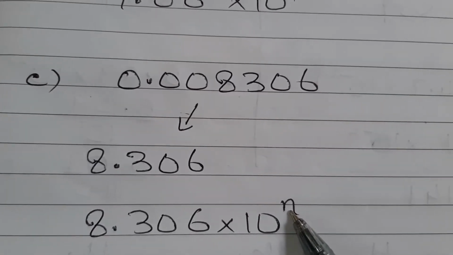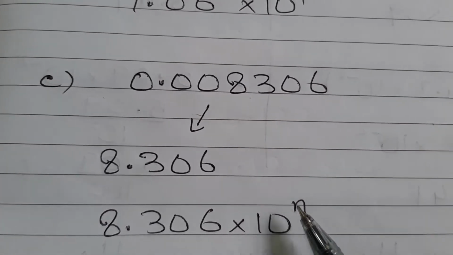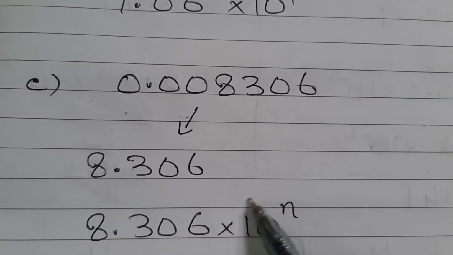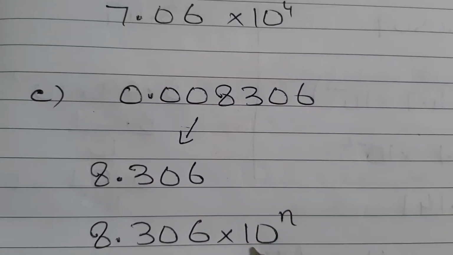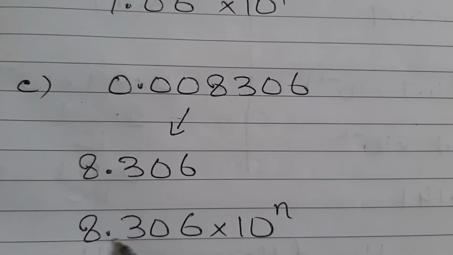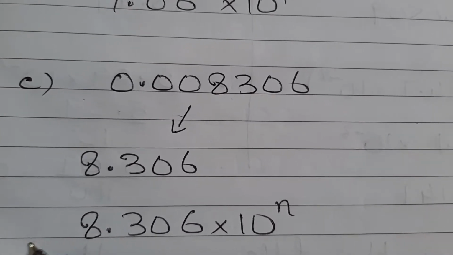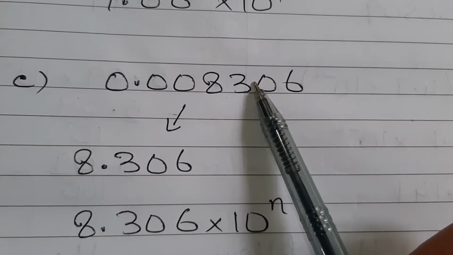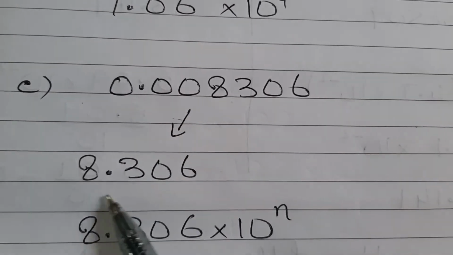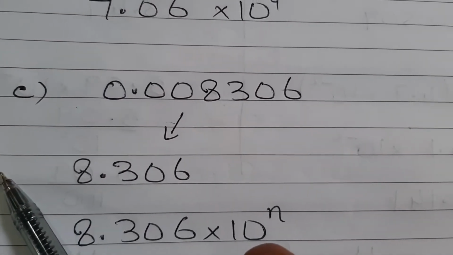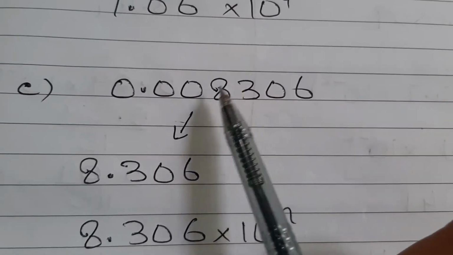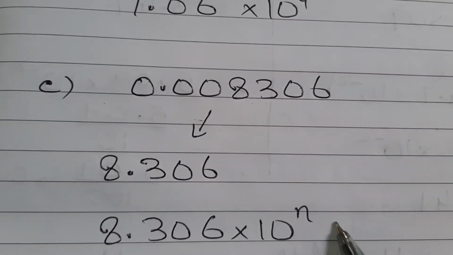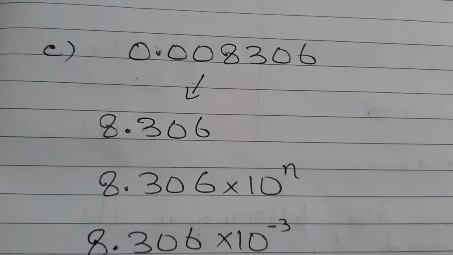What should that integer be? The integer should be such that when 10 to the power n is multiplied by this number, the decimal goes back here so that I can get the original number. So if I want to make it jump and go here, how many jumps? 1, 2, 3. So I will write here -3.